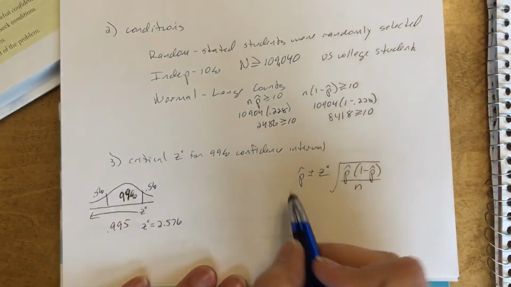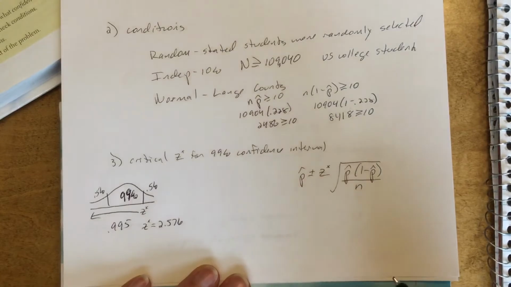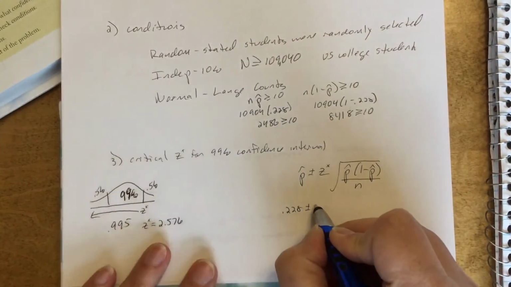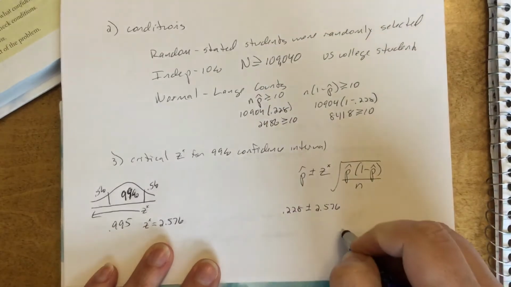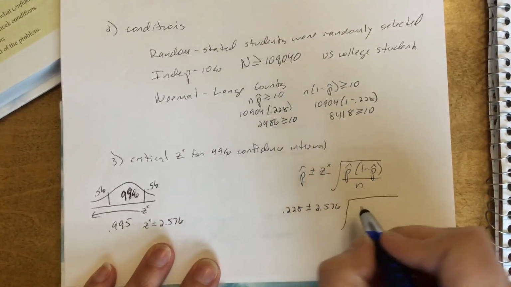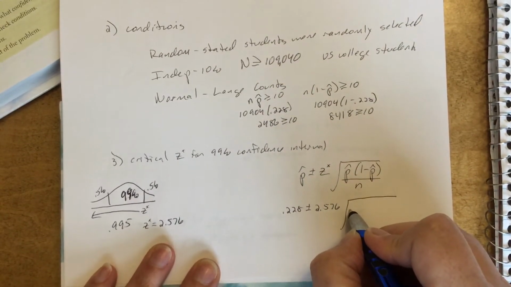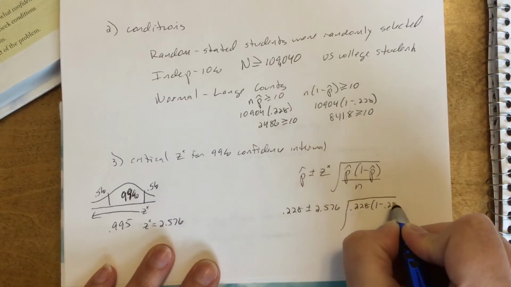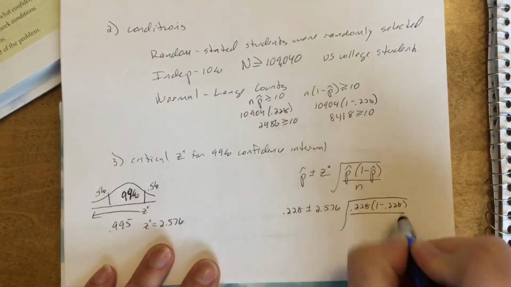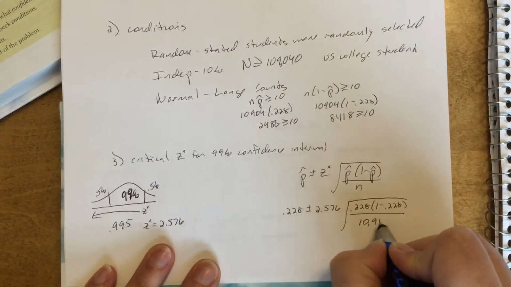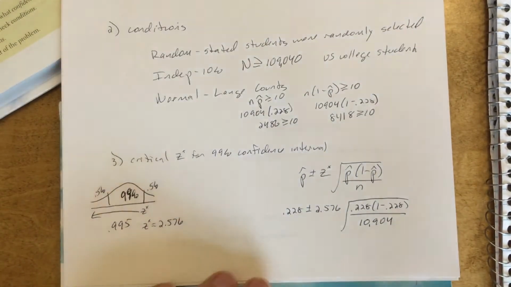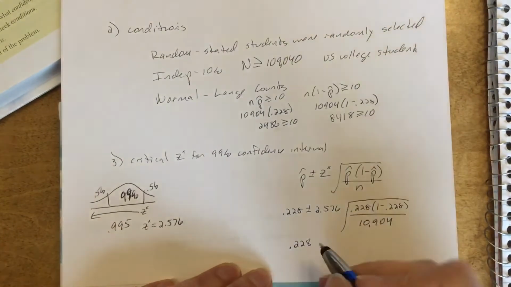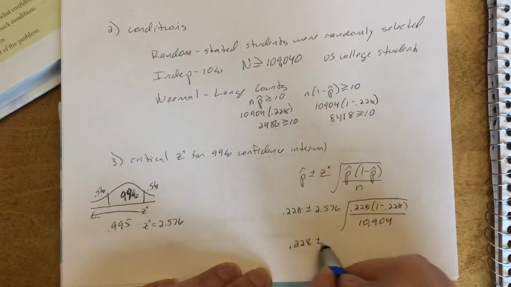All right, so now I'm just going to fill everything in. I know my p hat, it was 0.228 plus or minus my critical Z over here. And then let's just build the standard deviation of our sampling distribution. 0.228 times 1 minus 0.228, all over my 10,904, okay? So my confidence interval is going to be 0.228 plus or minus.